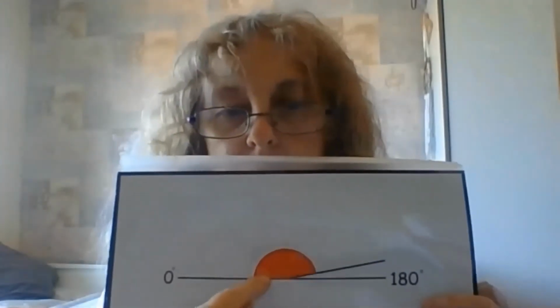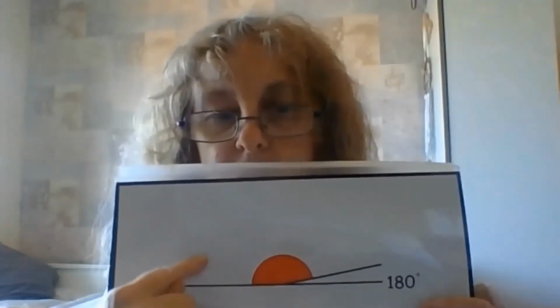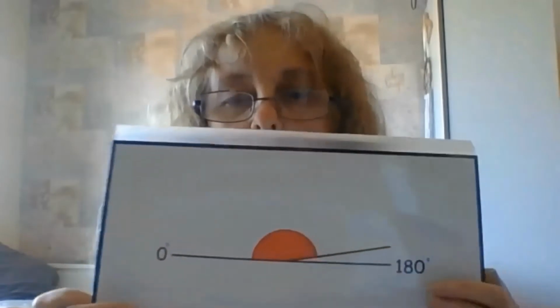What about this one then? It's not a straight line, but if you can see, it's almost going to a straight line, isn't it? Can we see where it's going to? It's going from there all the way to there. We know it is an obtuse angle. It's actually 170, that one. We don't need to know that, we just need to know the names of them.